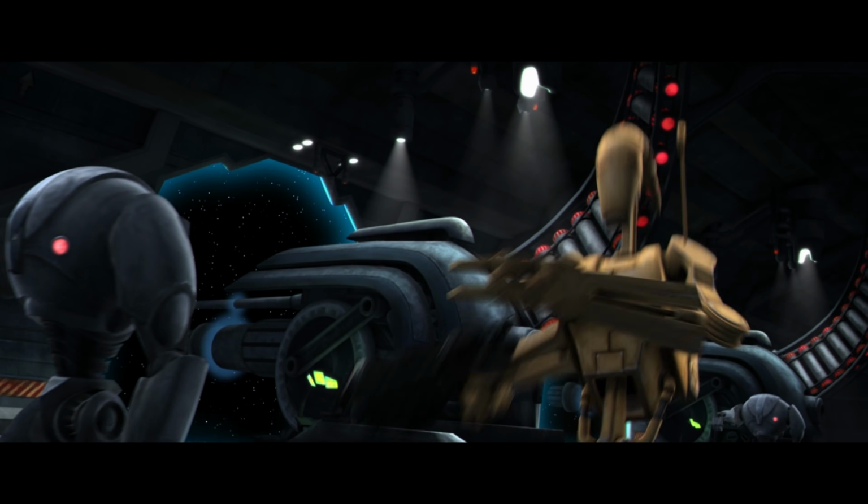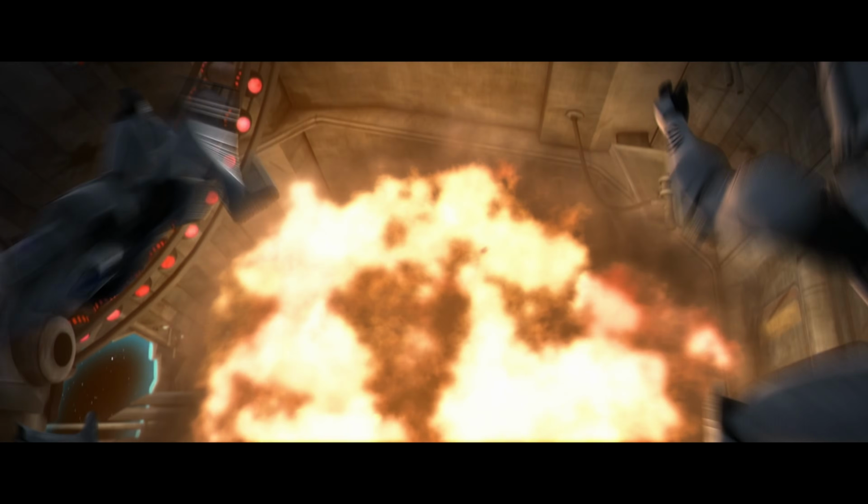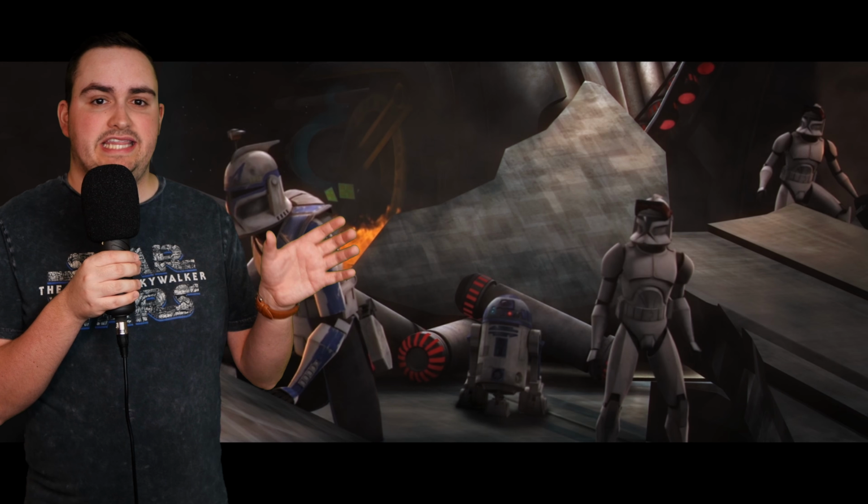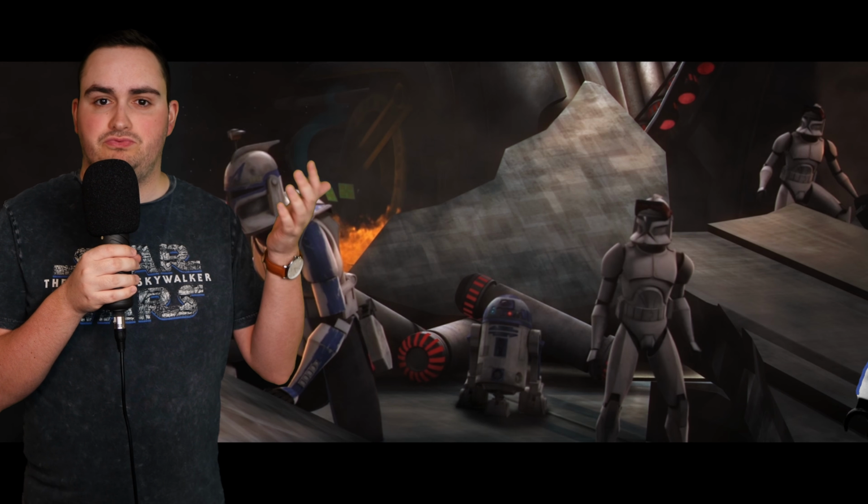Then the droid trips and shoots the explosives, and the whole room blows up, and after it shows Rex and the clones, 2 to be exact. No Denal in sight, but I'll let that slide because it's not that wide of a shot, so it's possible Denal was just right off screen. I'm not sure, but I'll let that slide, I guess.